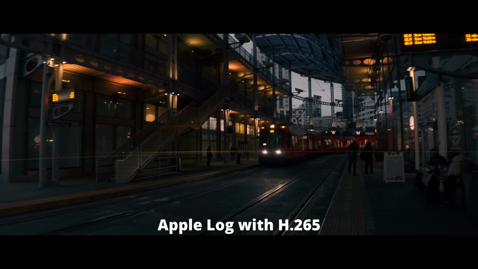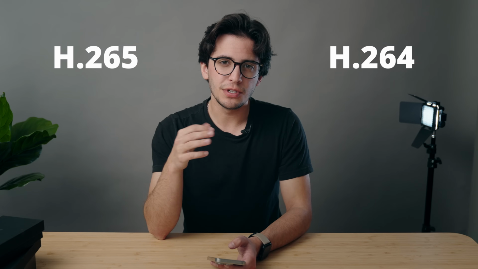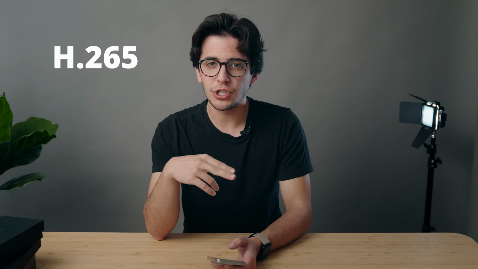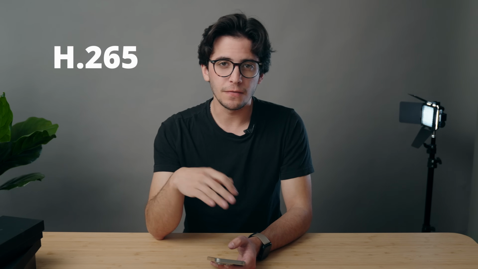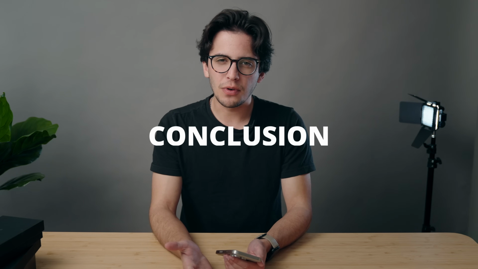You'll notice the app gives you the option between H.265 and H.264. So H.265 is newer and it's more efficient in file space, but it's going to give your video editor a little bit of a rough time. However, I do recommend you shoot in H.265, even though it will make your video editor run a little slower, because it enables you to shoot in 4K 60 frames per second, while you cannot shoot 60 frames per second at 4K with H.264.